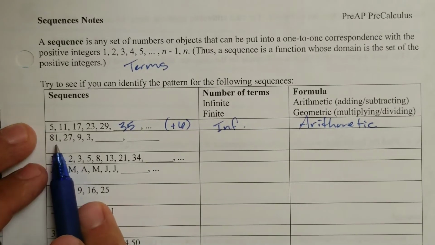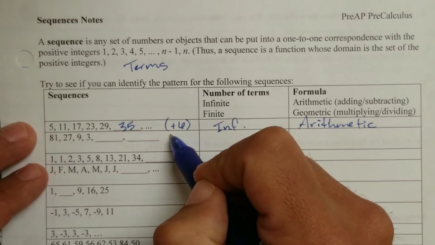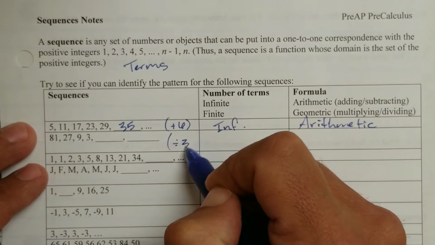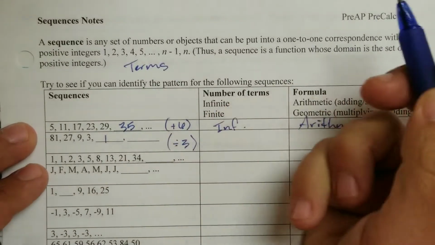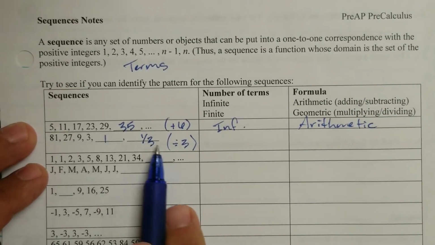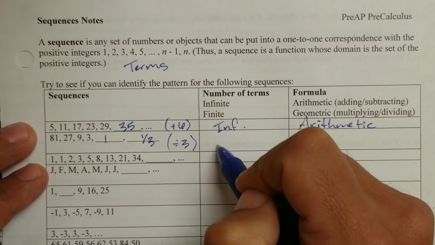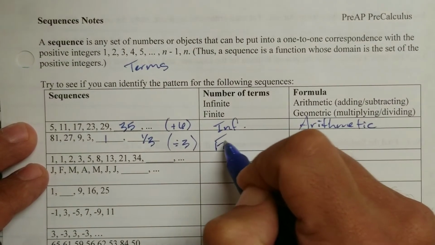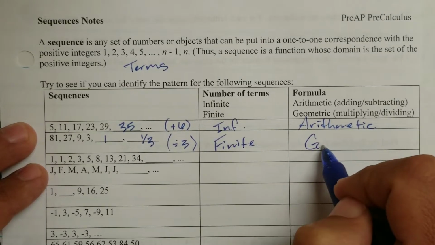Okay, the next one, 81, 27, 9, 3, dividing by 3 every time. So let's see, that would be 1, and then this would be 1/3. Now this one stops at 1/3, so that would be a finite sequence. And that one's geometric.